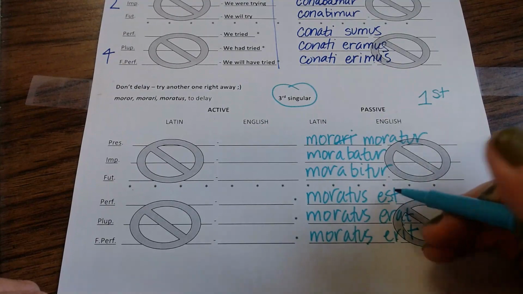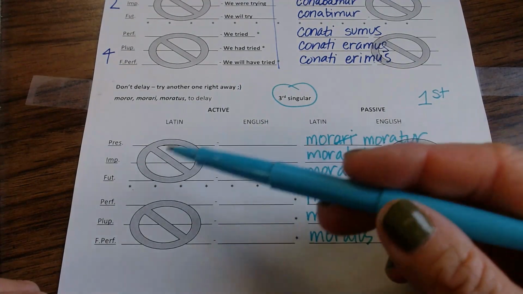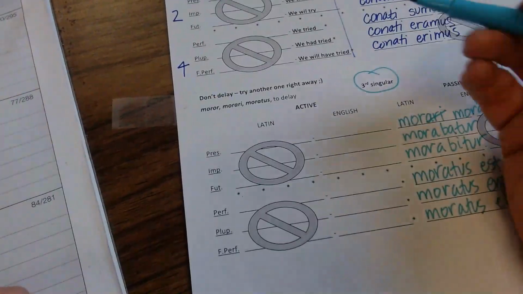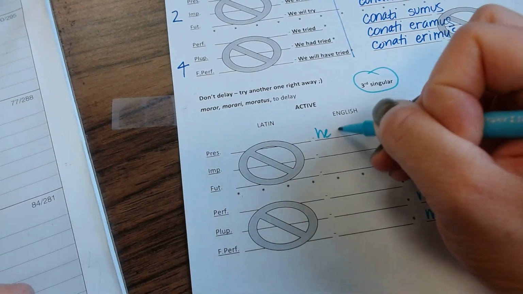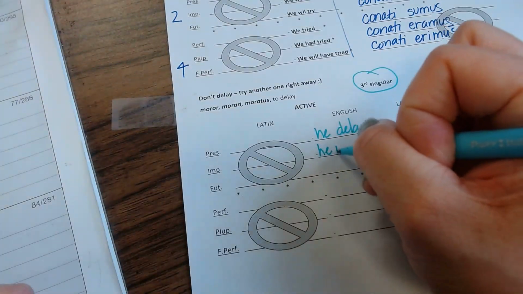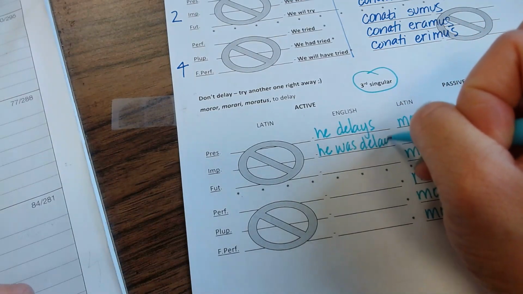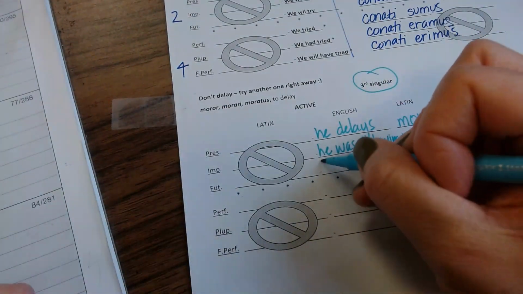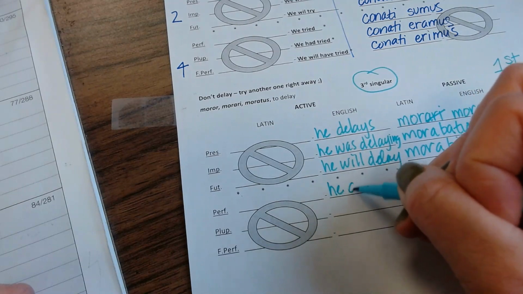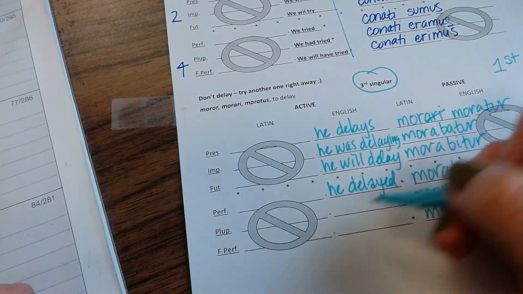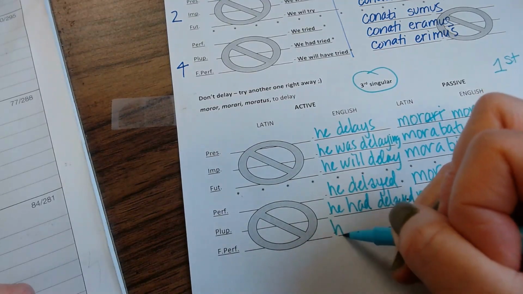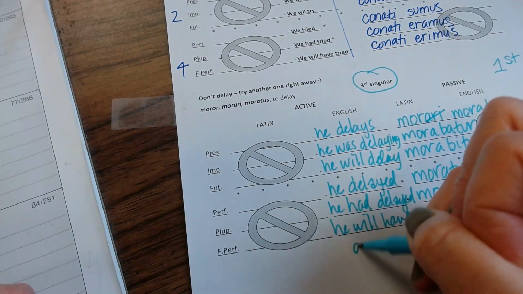When I add these tenses of sum to this participle, it changes the tense to the perfect, pluperfect, and future perfect. In terms of translation, this is going to be he delays, is delaying, or does delay. He was delaying. Again, active translations. He will delay. You can also say stay. He delayed, has delayed, or did delay. He had, with D, delayed. And he will have delayed.